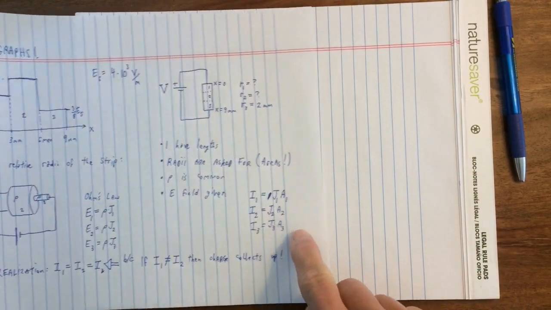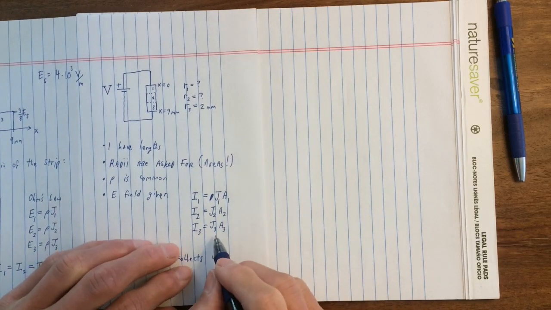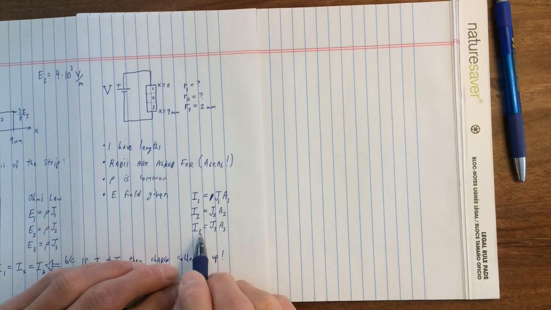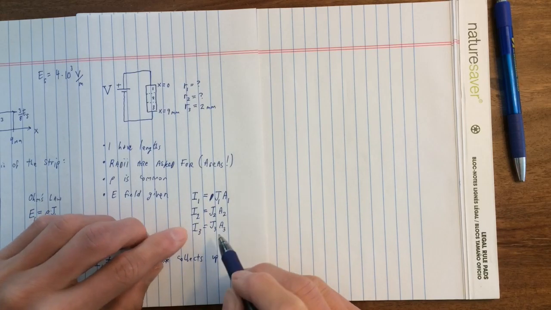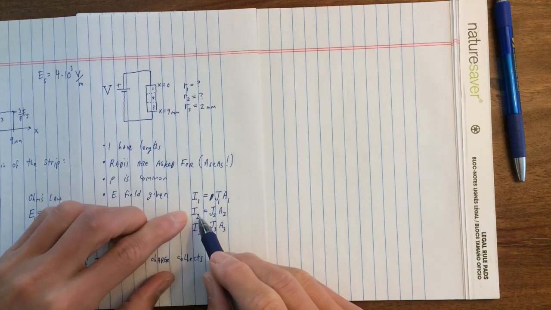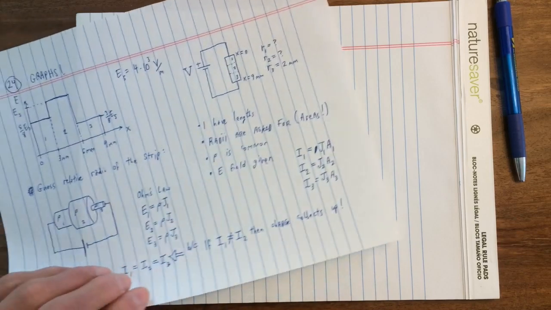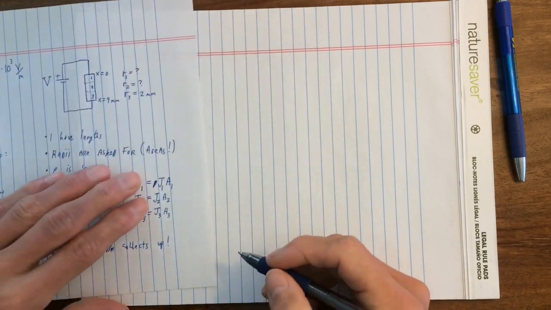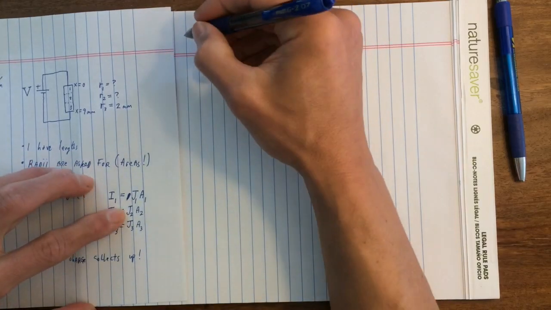So if the currents are all the same, let me use something that we have knowledge of. We have knowledge of the area A3. So I'm going to spend some time and look at the relationship between I2 and I3. I2 is equal to I3. So let me put these two things equal to each other.